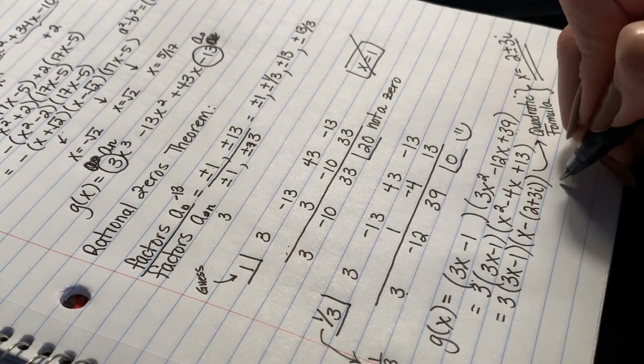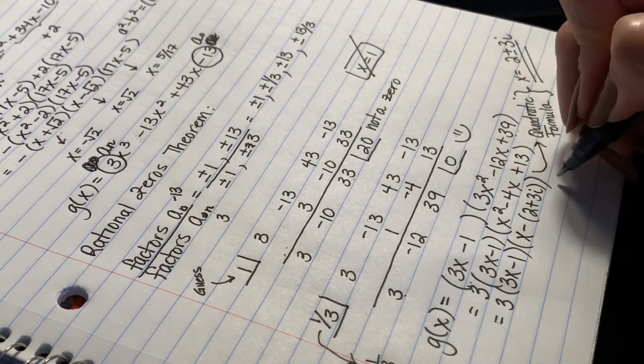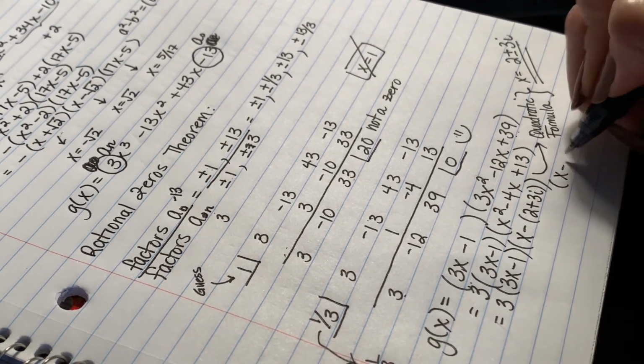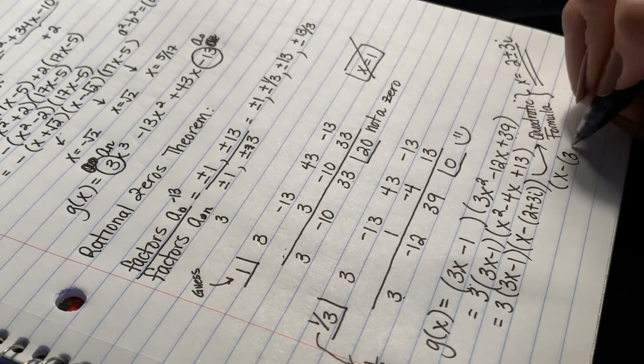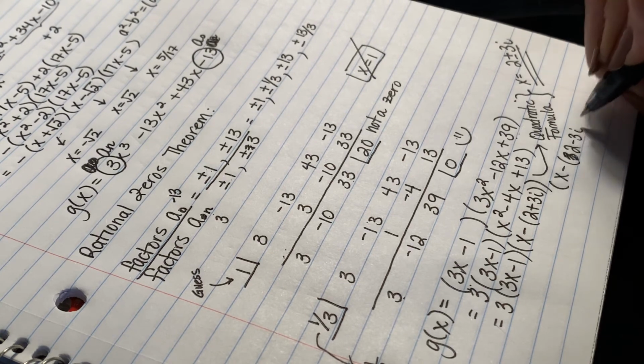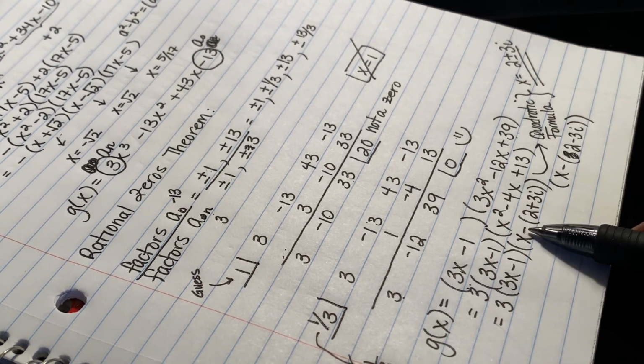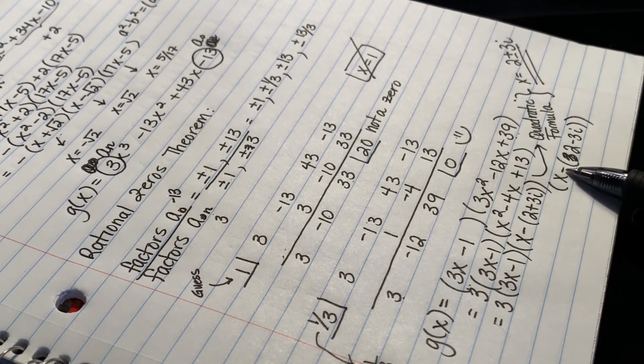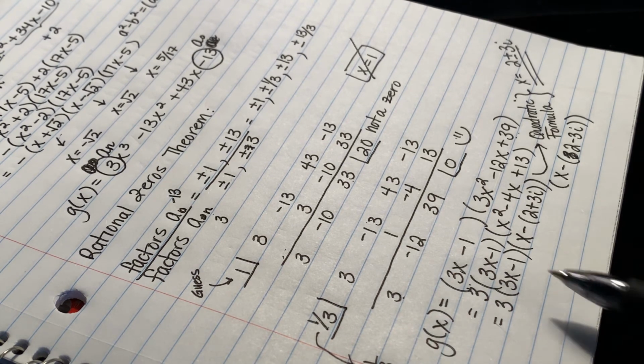And then I'm going to write it over here because I don't have enough space, or x minus, open parentheses, 2 minus 3i. Okay, so always notice that it's always going to be a minus. It's always going to be a minus, okay? So 1, 2, 3 factors.